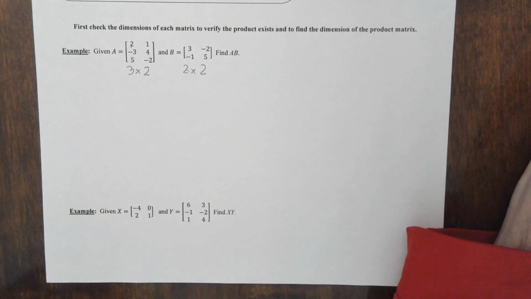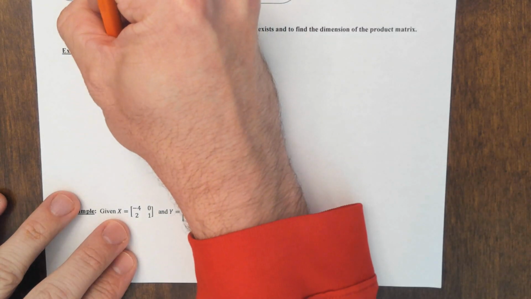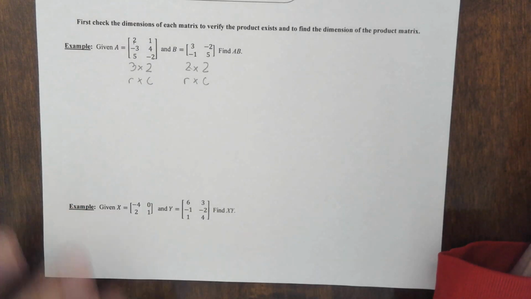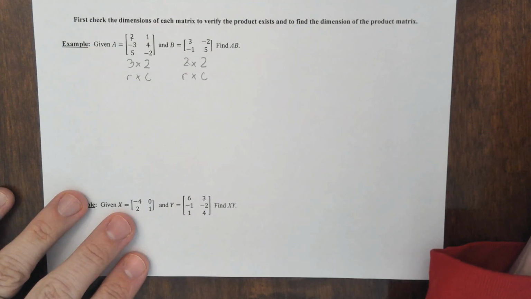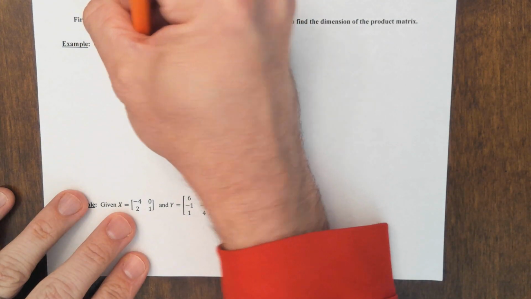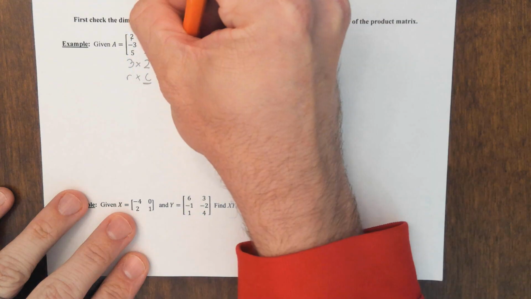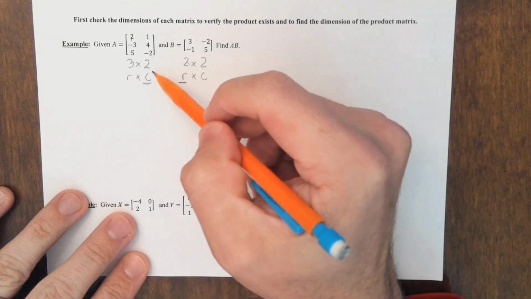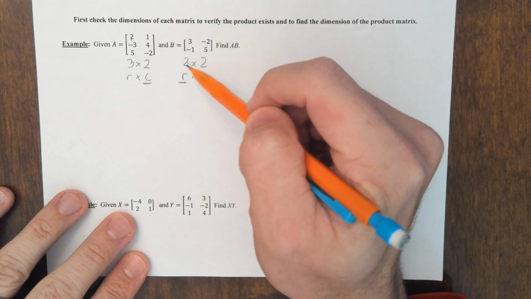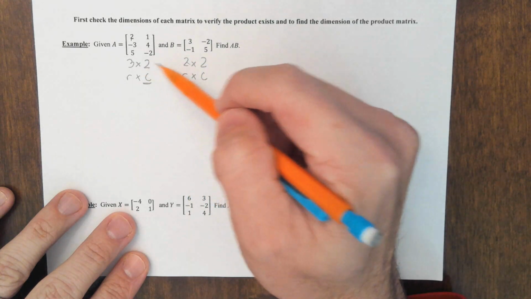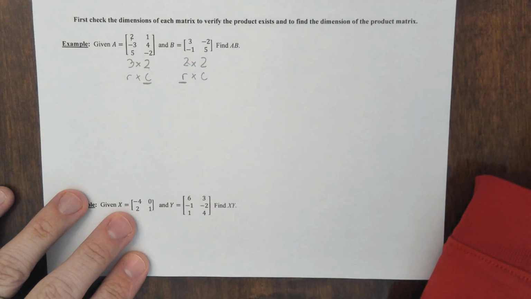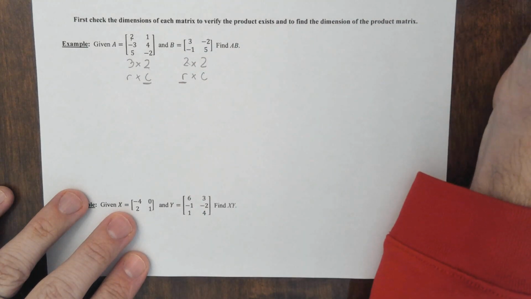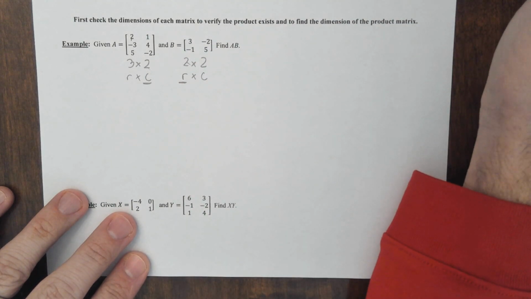Now, for you to be able to perform matrix multiplication, remember this is rows times columns. The columns in the first matrix must be equal to the rows in the second matrix. See how these are both 2's? Since they're both 2's, I can perform matrix multiplication. If they were not the same, then it would be no solution, because the columns do not match the rows.